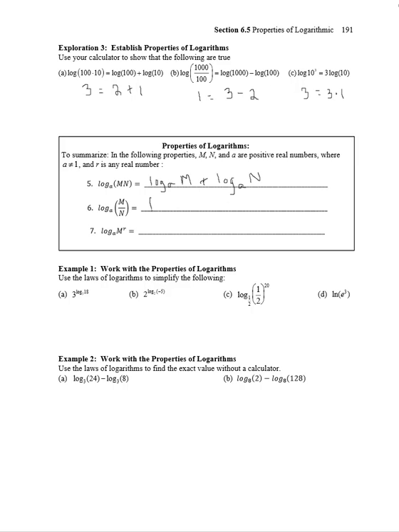The division works out to be log base A of m minus log base A of n. And for log base A of m raised to the r power, we bring the power down in front and multiply by the log base A of m.